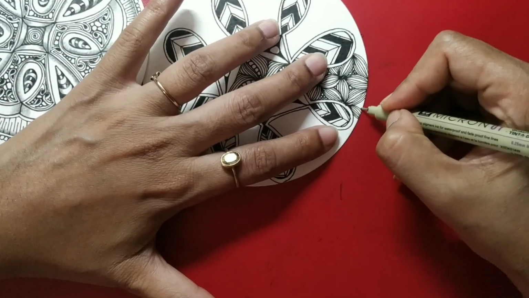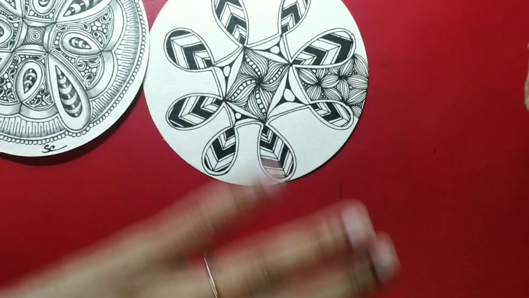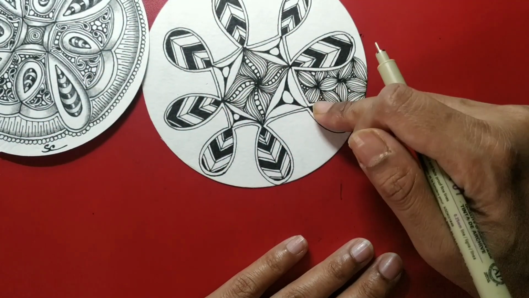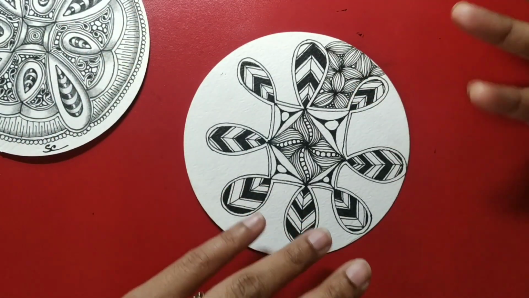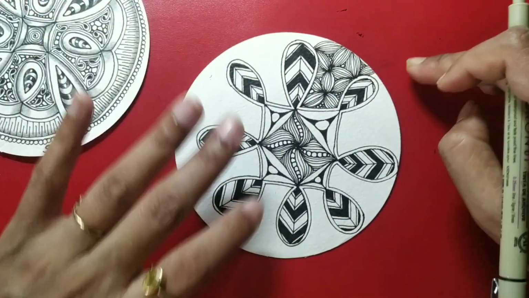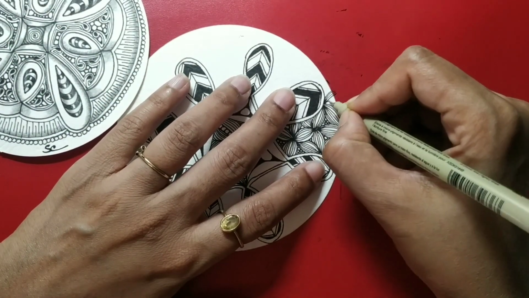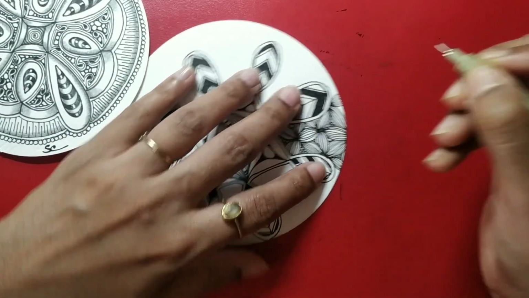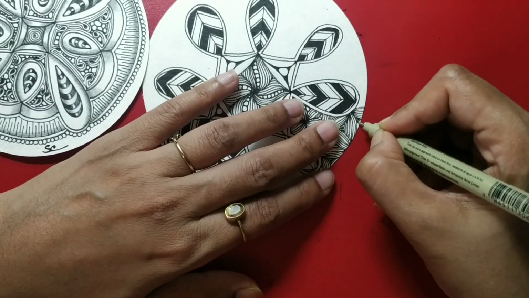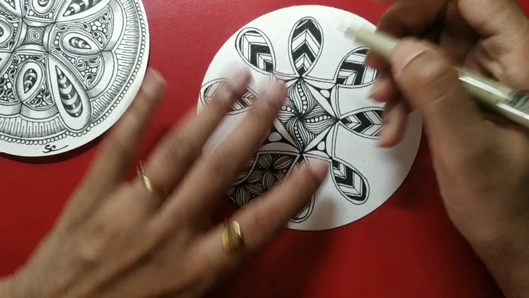Take your time. Yeah, so that's one section. If you want, you can also change your tangles. You need not fill all of the tile with the same, right? We shall see that as we progress. If you want to change the tangles that we are using and not fill up the entire tile with the same, we can do that also.